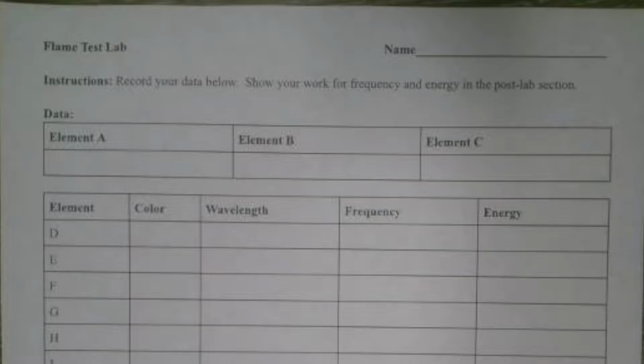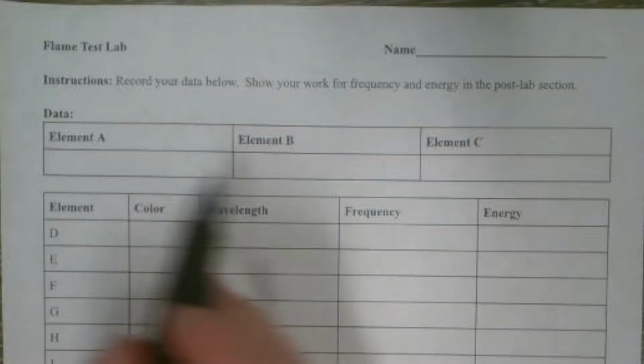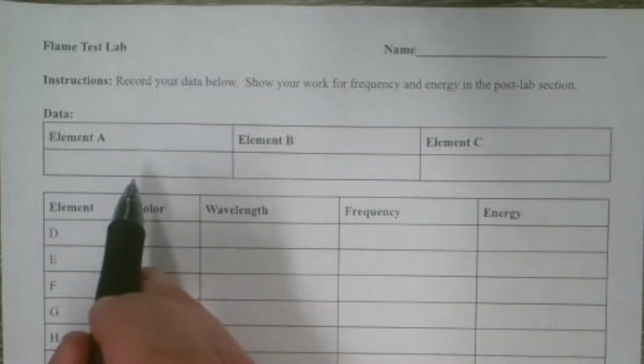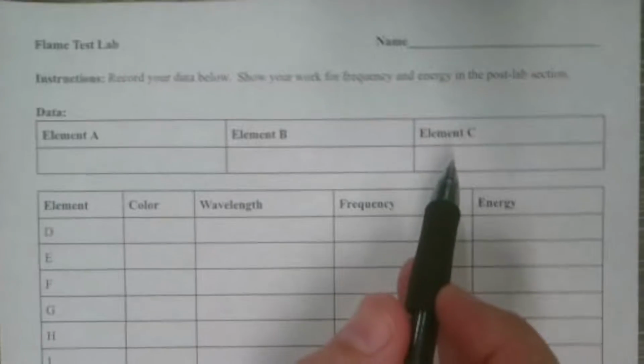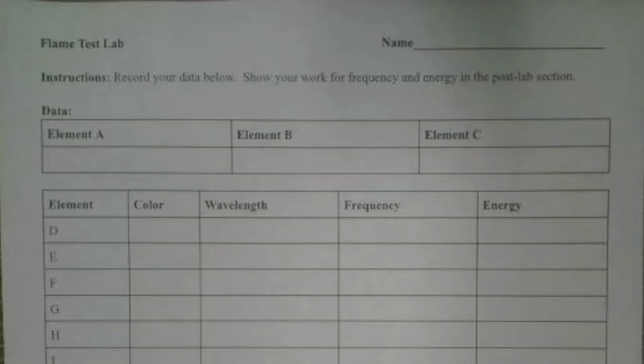So in the flame test lab, we're going to do a couple different things. We're going to look at the emission spectrum of different elements, and then we're going to look at the color of light that certain elements release after being exposed to a flame. This first part would be the emission spectrum part. And for turning in this handout, I'm not really concerned with this part, but I'll show you what it looks like.